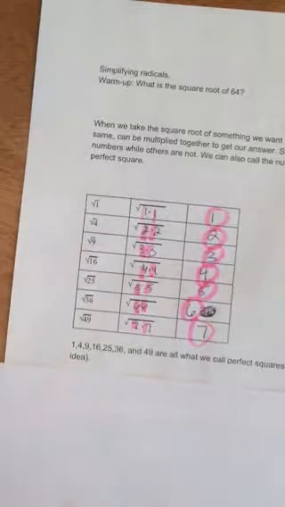There are definitely more perfect squares. You can keep going to 8 squared, which is 64, 9 squared, which is 81, and so on and so forth. There's plenty more, but these are the main ones we're going to deal with for the next couple days, okay?